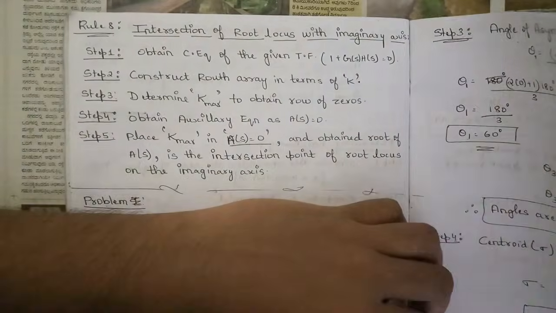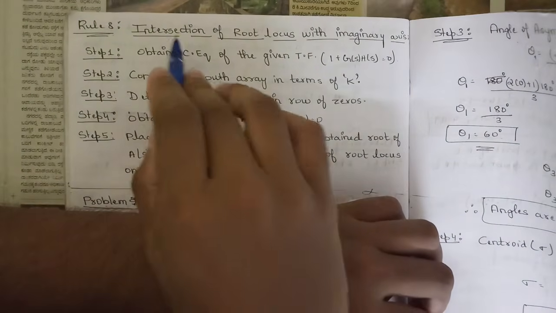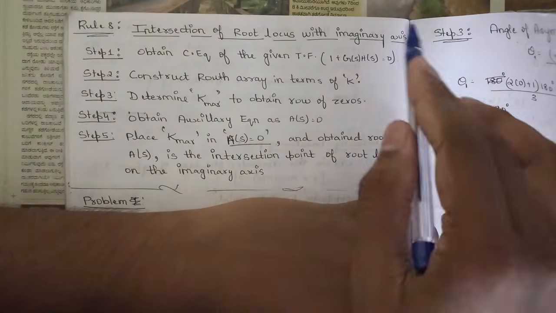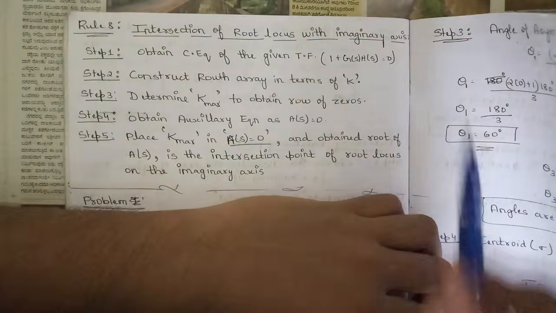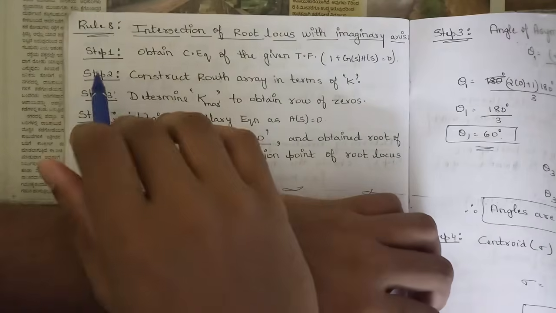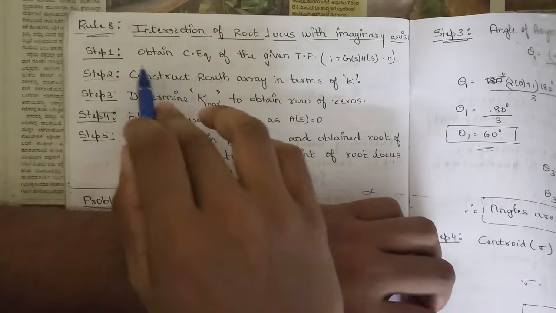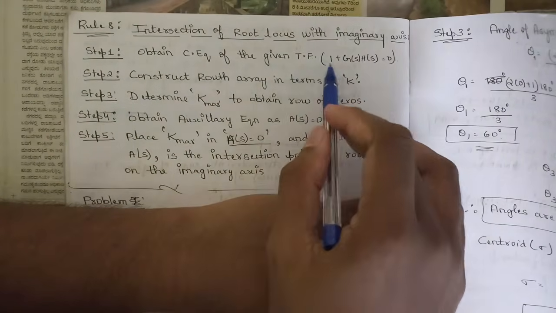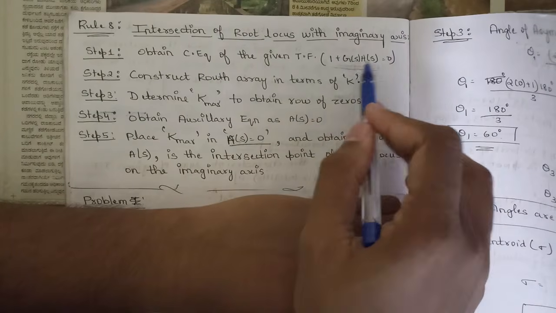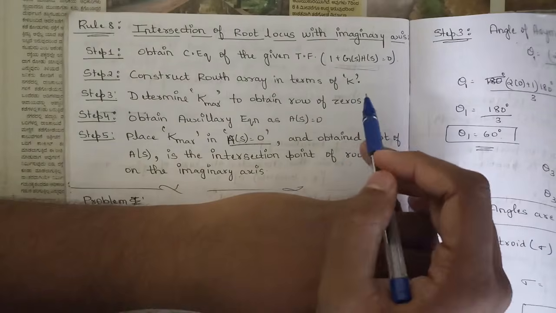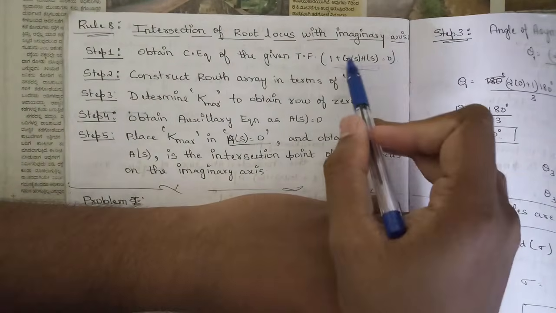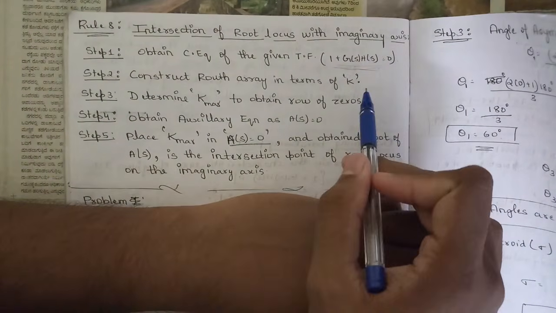Let's discuss that. Rule 8, that is intersection of root locus with imaginary axis. Now how to calculate this intersection of root locus with imaginary axis? We have a few steps for that. Step 1, obtain the characteristic equation of the transfer function, that is again the same thing, 1 plus G of s into H of s equal to 0. Step 2, construct the Routh array in terms of k. When we get the characteristic equation, construct the Routh array in terms of k.